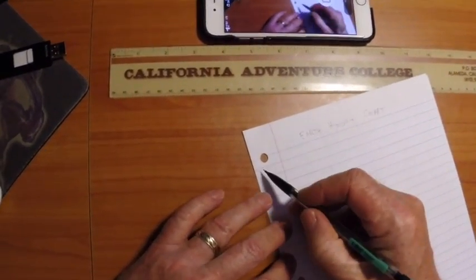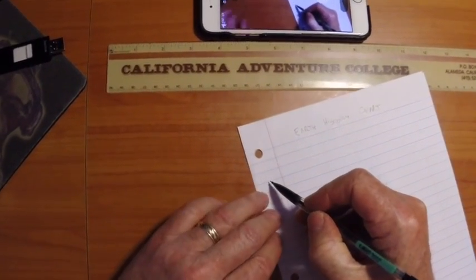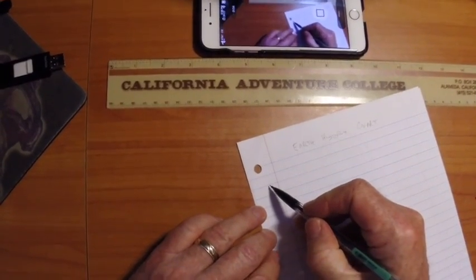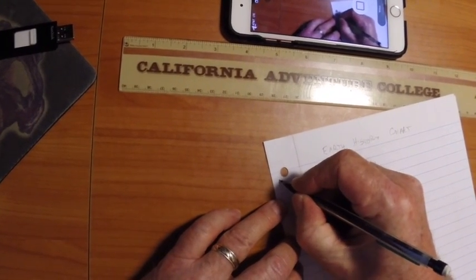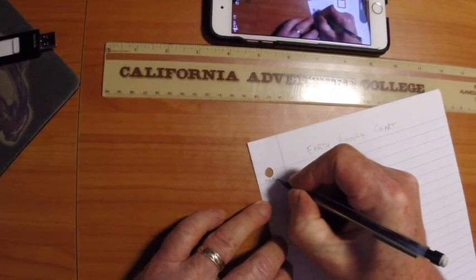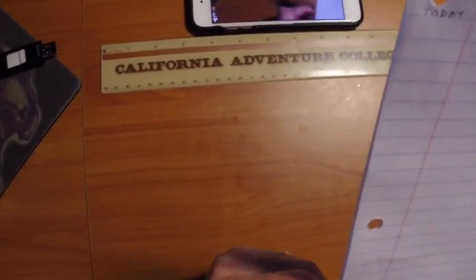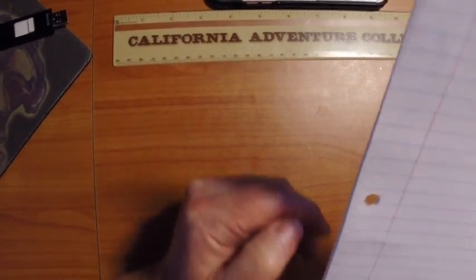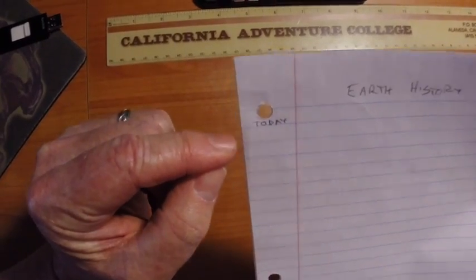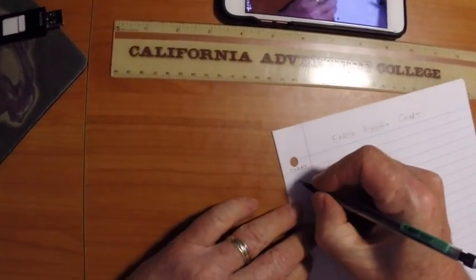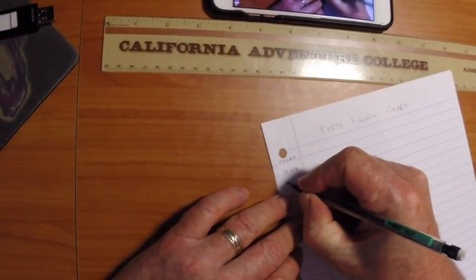So the first thing we're going to do here is label each of these lines as 10 million years in length, and we're going to go back in time. So I'm going to label this first line, and we're going to do all of this over here in the margin. We're going to label this as today. So this would be right now. And this next line will be 10 million years ago. So we just go 10 MYA, 20.